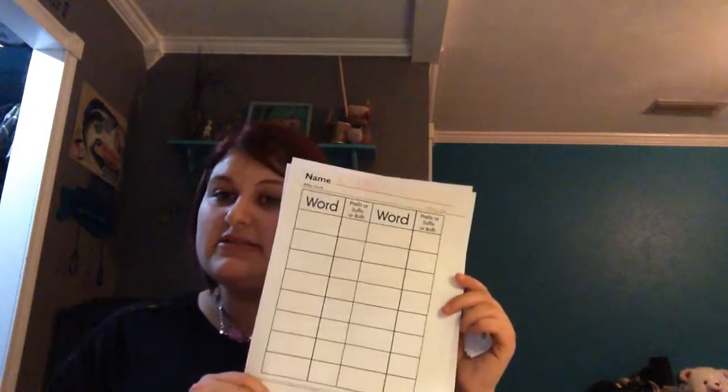It comes with word cards and a student sheet, which looks like this, and then the word cards. Instead of being an individual activity like it talks about in the activity, I decided to change it to make it a group activity. So we would have a little bit more than just these.